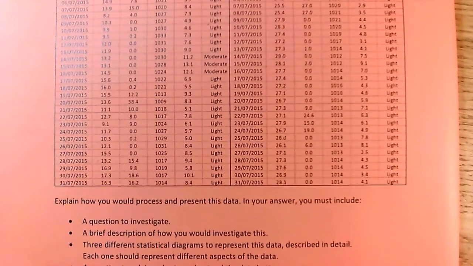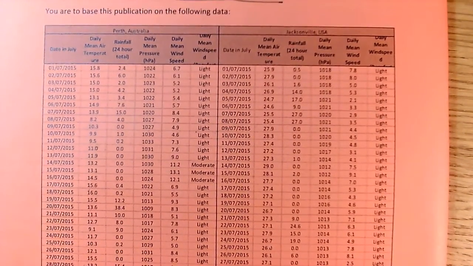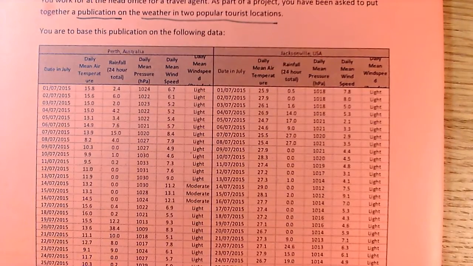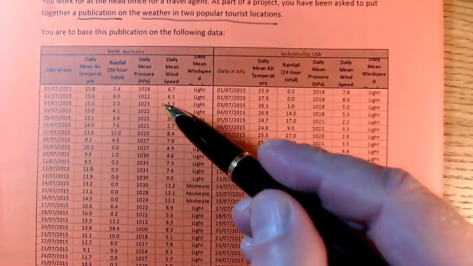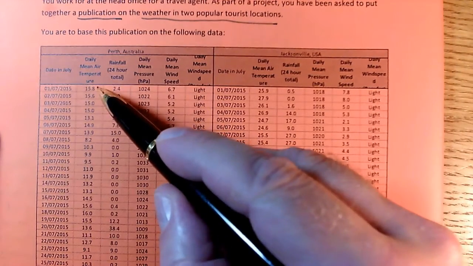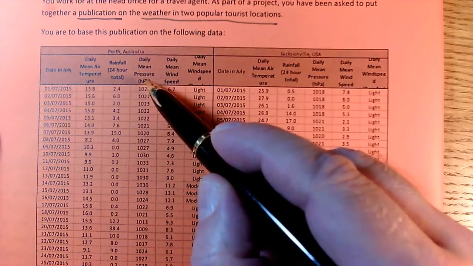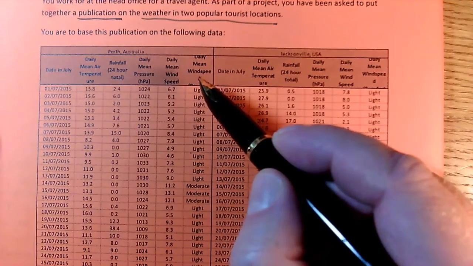Okay, let's get back to the earlier questions. What would we investigate? Presumably, if we're working for a tourist agency on weather, we need to be advising tourists on aspects of the weather they think would be important to them. So of the things I've got here, which do I think tourists would care about? I think they would care about the temperature. I think they'd care about rainfall. I don't think they'd care much about pressure. They might care about how windy it is, and I've got two different measures of that.